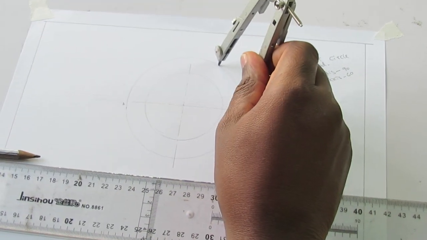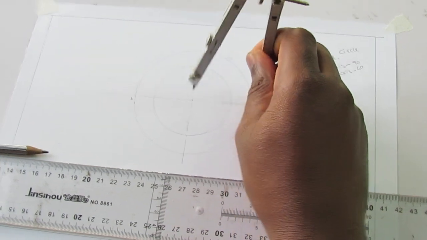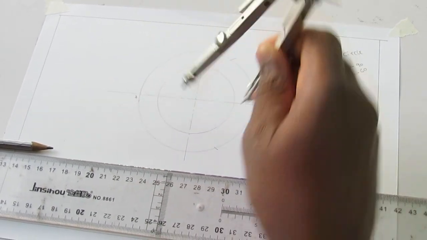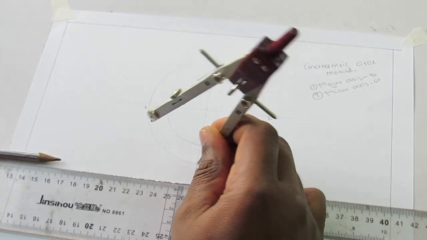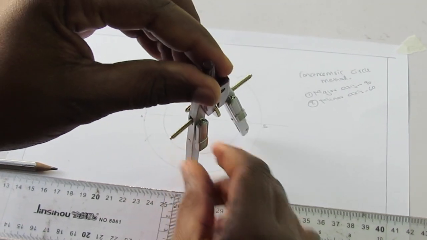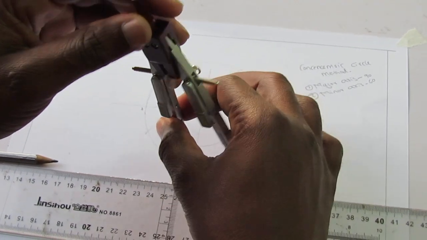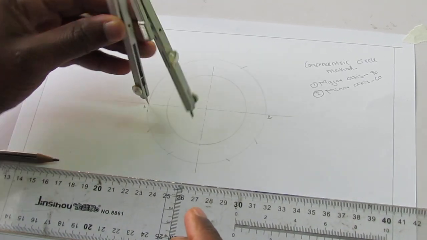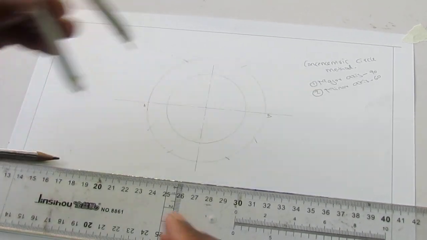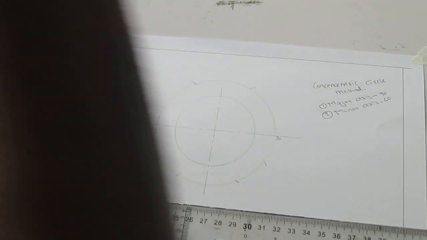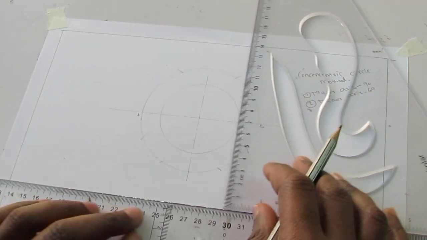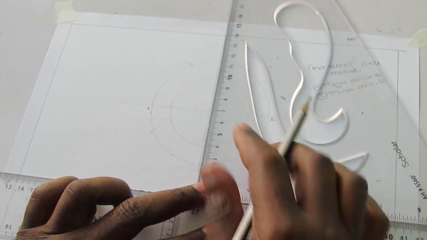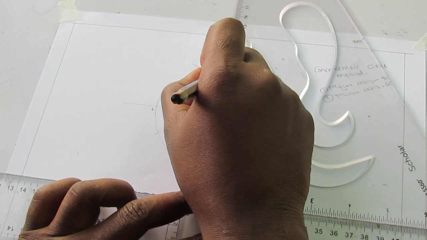So then I divide it to 12 equal parts. That's how we divide a circle to 12 parts, like that, like that. This line is a little bit small, so I'll just add it to reach the circumference of the major axis circle, like that.